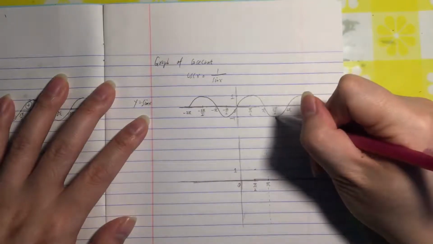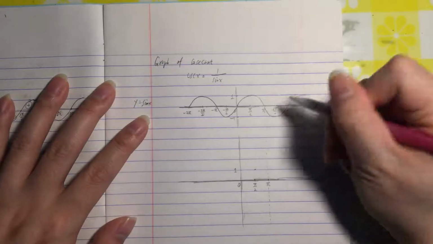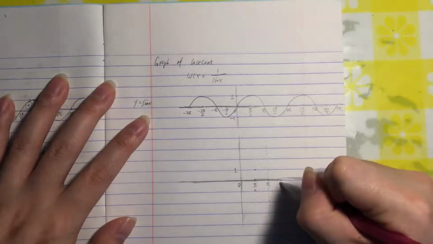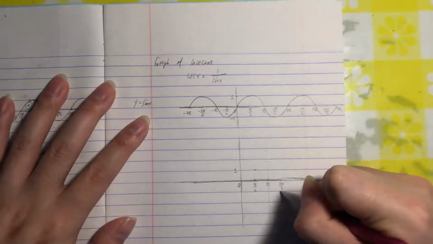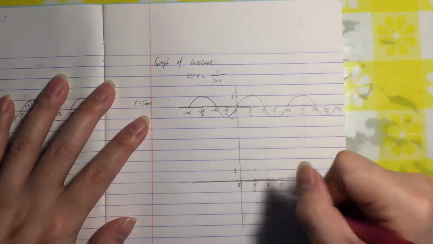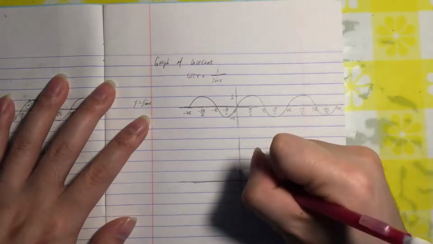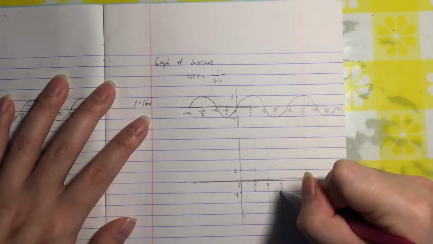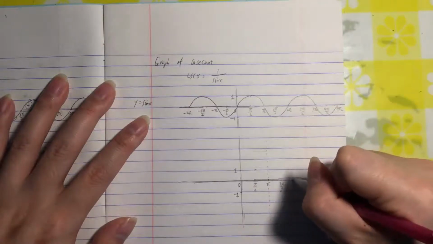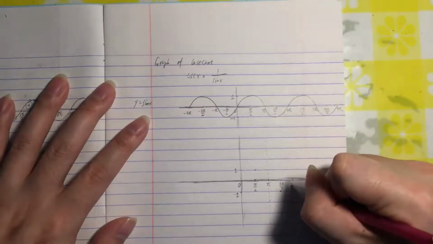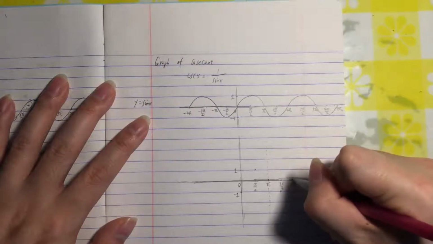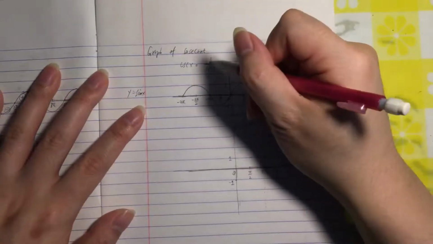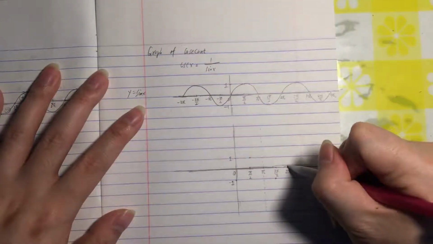At 3 pi over 2, sine 3 pi over 2 is negative 1. 1 over negative 1 is negative 1. So cosecant at 3 pi over 2 is negative 1. At 2 pi, sine 2 pi is 0. 1 over 0 is undefined. So there's a vertical asymptote at 2 pi.